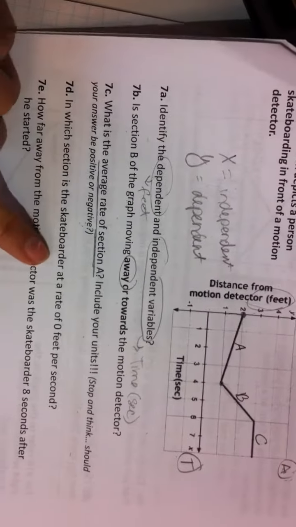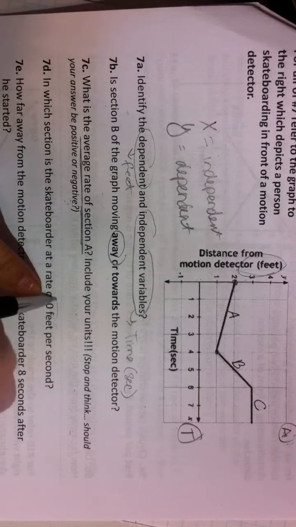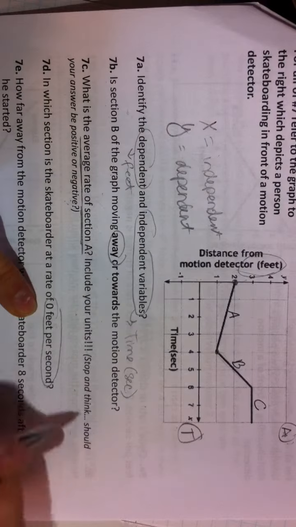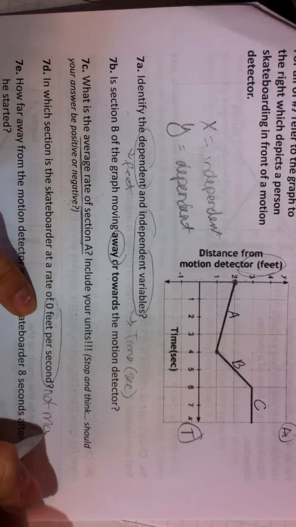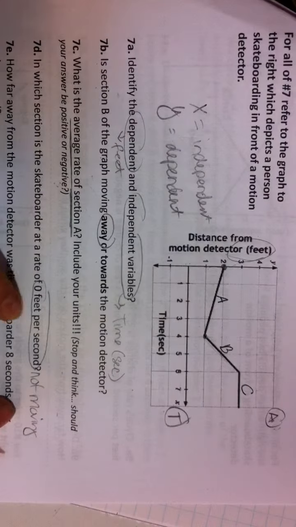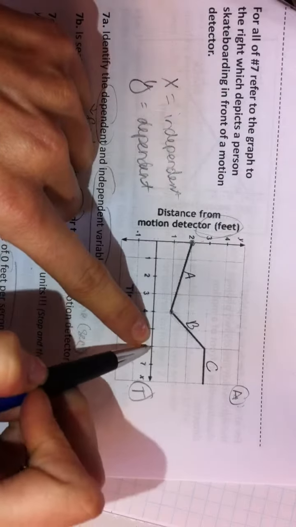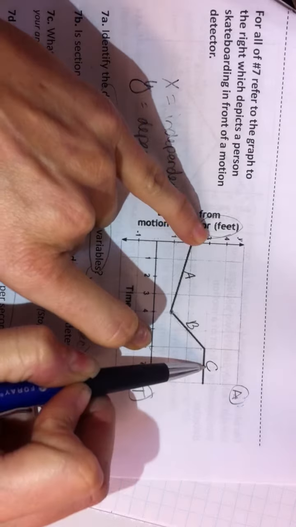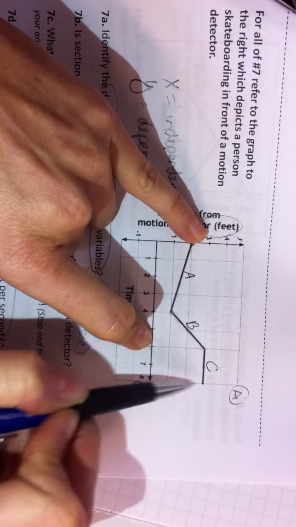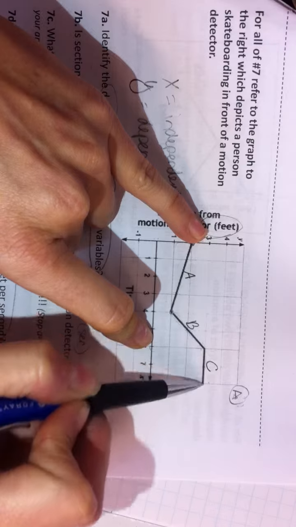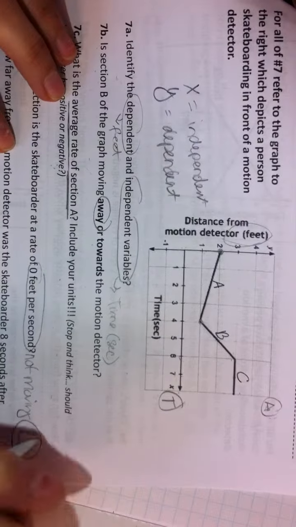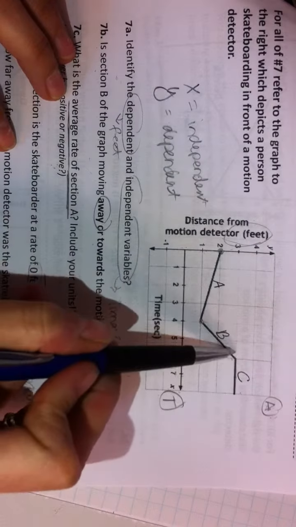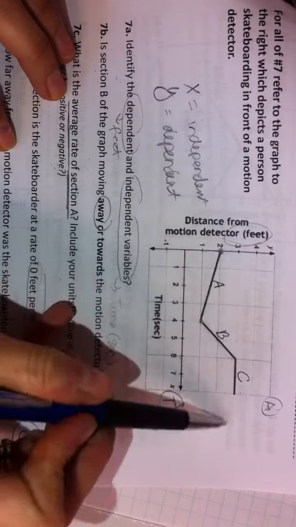All right, 7D. In which section is the skateboarder at a rate of 0 feet per second? Well, if I'm moving 0 feet per second, that means I'm not moving. If I'm not moving, my line is horizontal or flat. So take a look here. At 6 seconds, I was 3 feet away. At 7 seconds, still 3 feet away. 8 seconds, still 3 feet away. So I haven't moved at all in section C. Why? Because I have a horizontal line or a flat line.